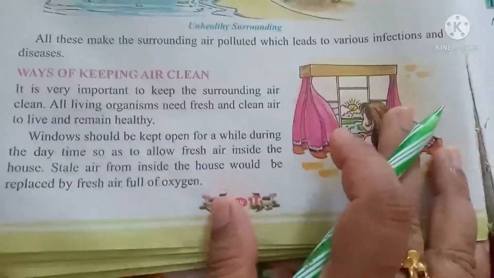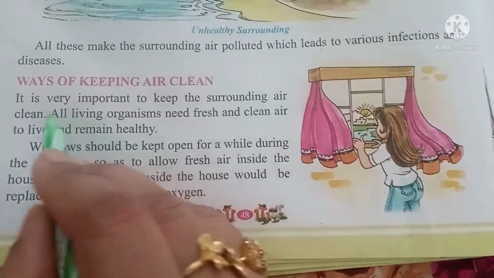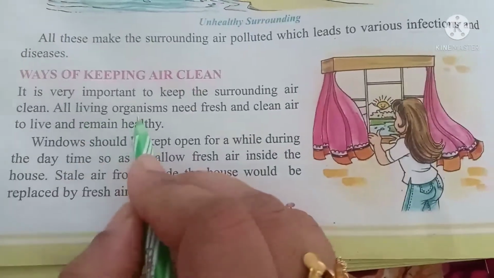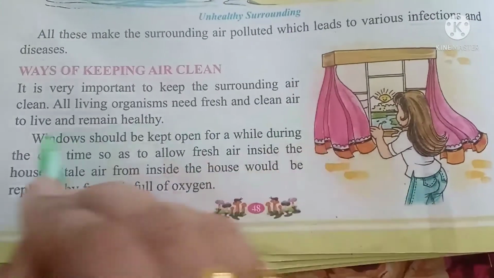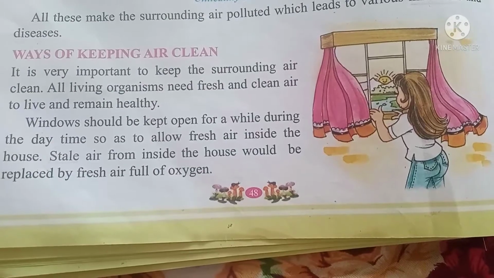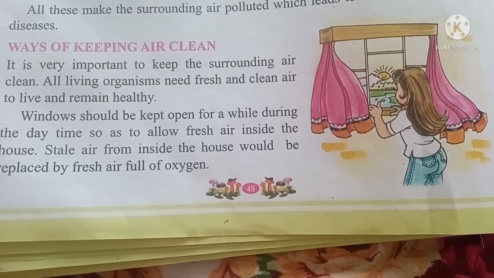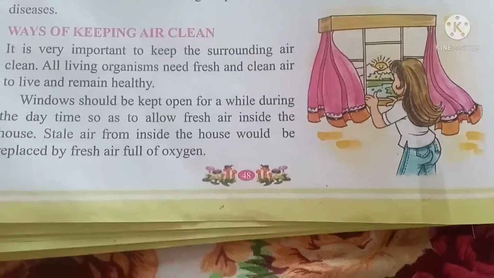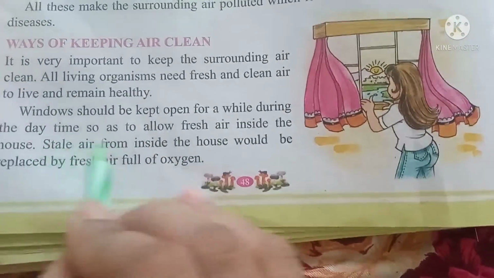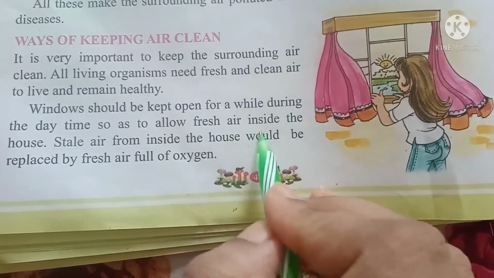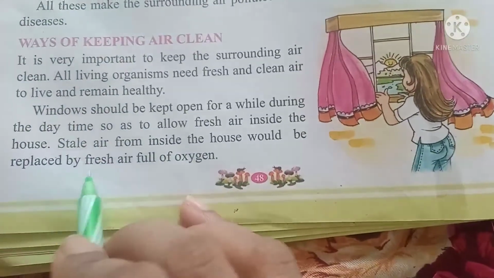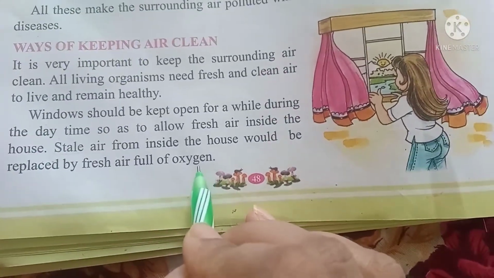Now children, we will learn the ways of keeping air clean. It is very important to keep the surrounding air clean. All living organisms need fresh and clean air to live and remain healthy. Windows should be kept open for a while during the daytime so as to allow fresh air inside the house. Stale air from inside the house would be replaced by the fresh air full of oxygen.